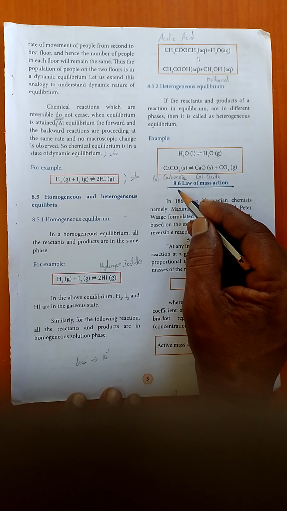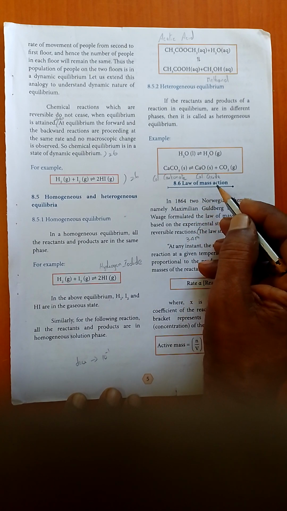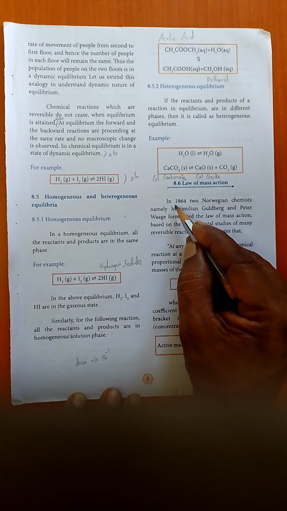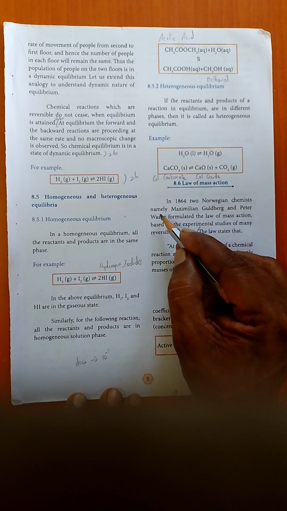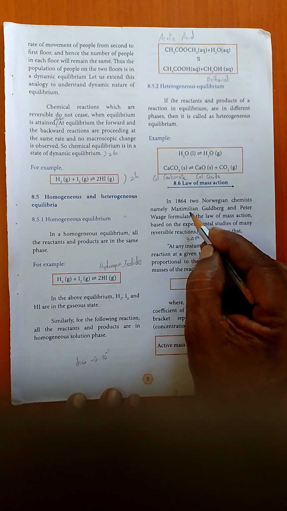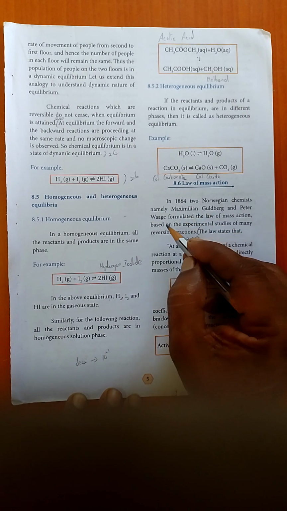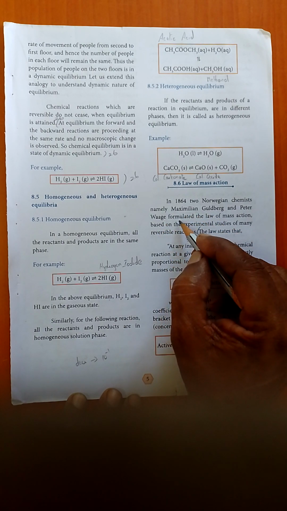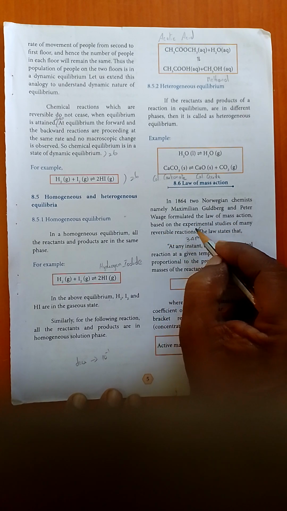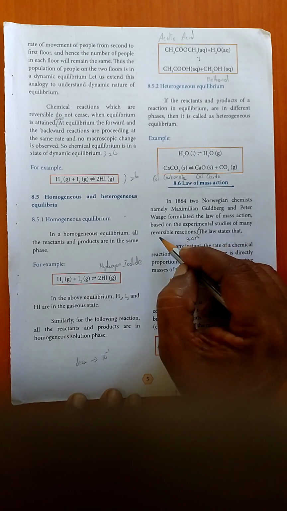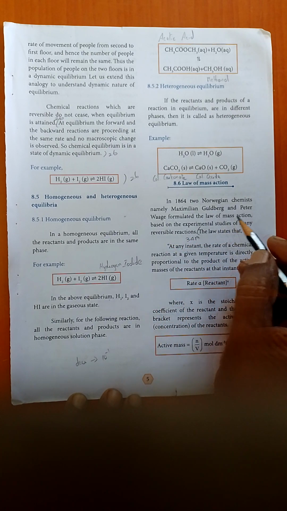8.6 Law of mass action. In 1864, two Norwegian chemists, namely Maximilian Guldberg and Peter Waage, formulated the law of mass action based on the experimental studies of many reversible reactions.